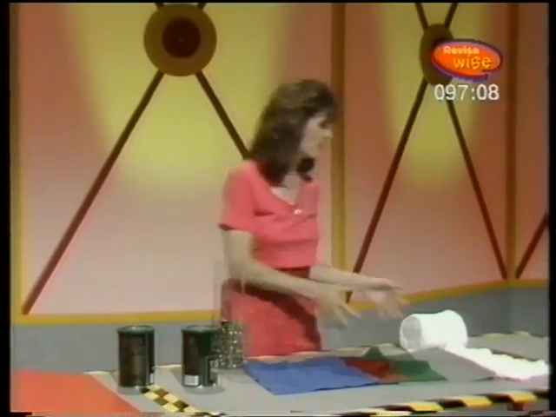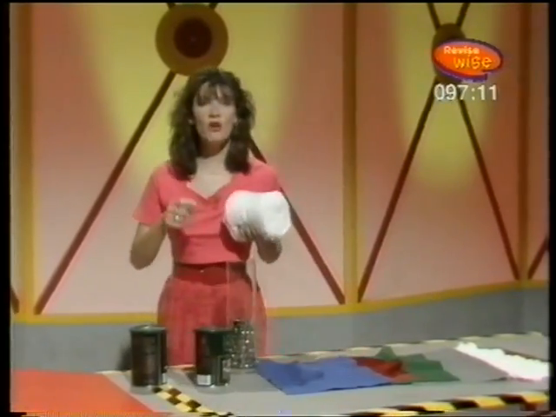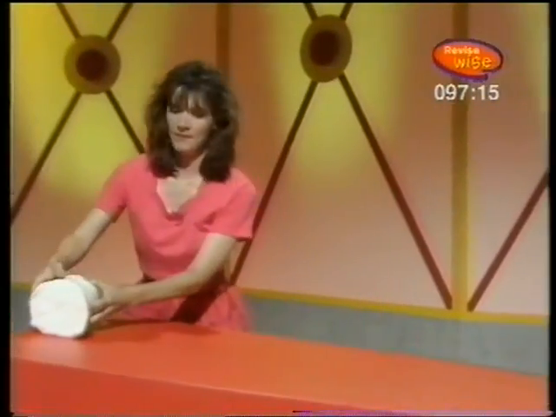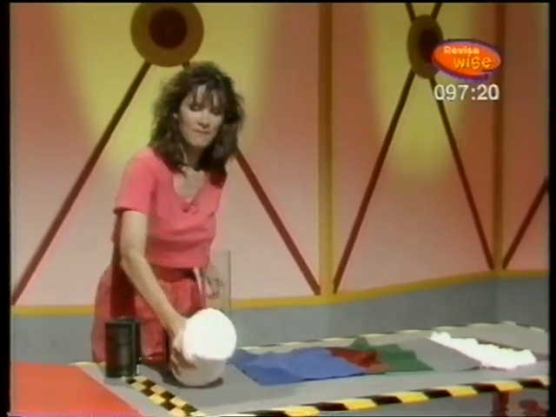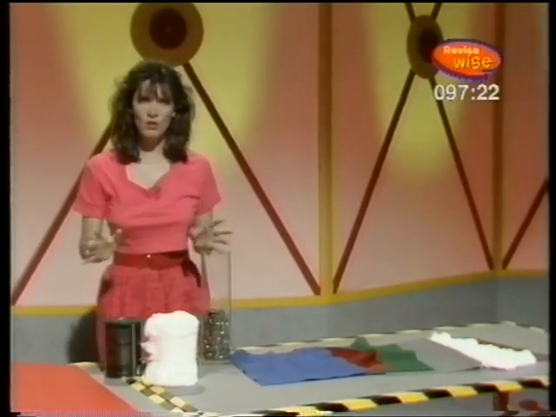Now cover the tin with some material. Right, I got one already covered with some cotton wool. And make sure you've got the same number of marbles in the tin. And listen out for the noise this time. Oh, that was a little bit quieter. You can try different kinds of materials to see which one works the best.